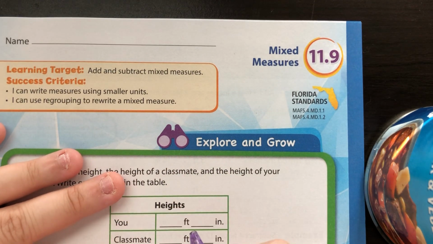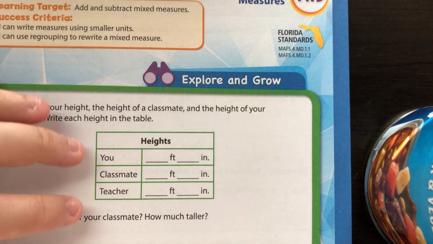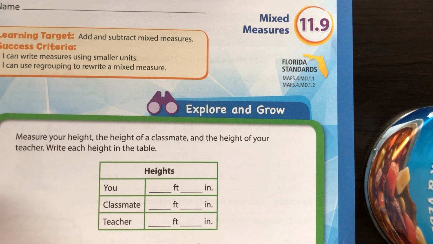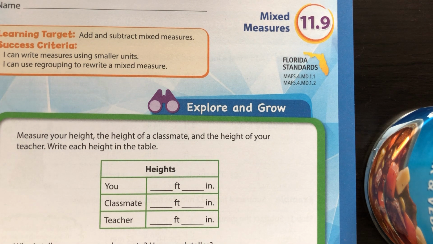Today's fourth grade lesson is Mixed Measures 11.9. I will say this lesson requires you to know your conversion rules for capacity, for mass, for length. So if you have your yellow conversion sheet, it is a good idea to have it out while you're working on this lesson, especially on the homework, because you are going to need to look at conversions to help you do this, okay?